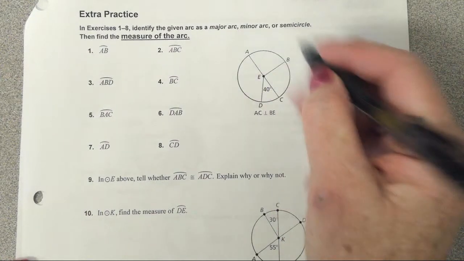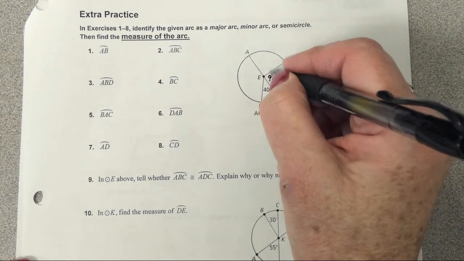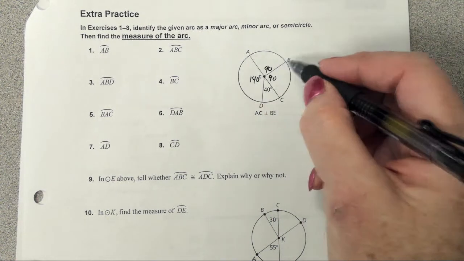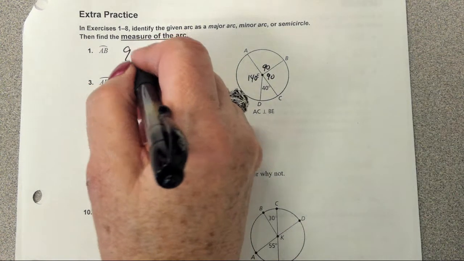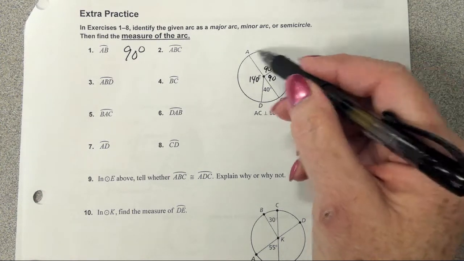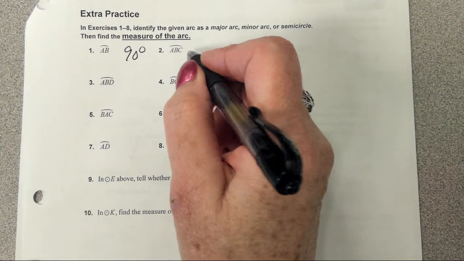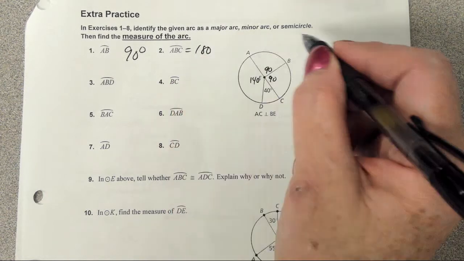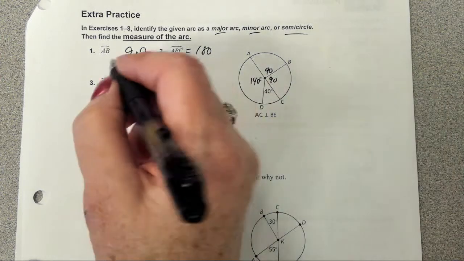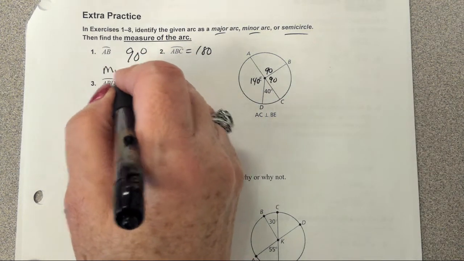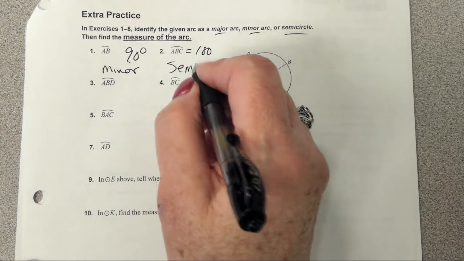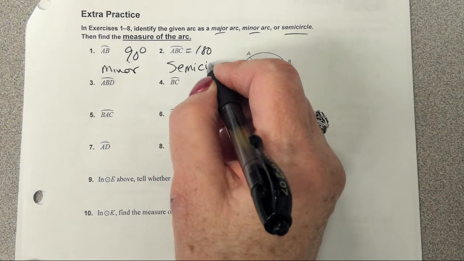So it's the same picture we've been using. So again, 90 degrees here and here, 140 over here. So when they ask for arc AB, that was 90 degrees. Arc ABC, again, start at A, go through B, go to C. That was 180 degrees. Oh, yes, and they also said tell what kind of arc it was. So 90 degrees is a minor arc. 180 is a semicircle, I don't care how you say it.